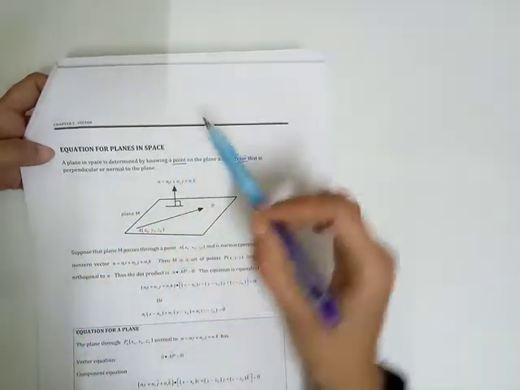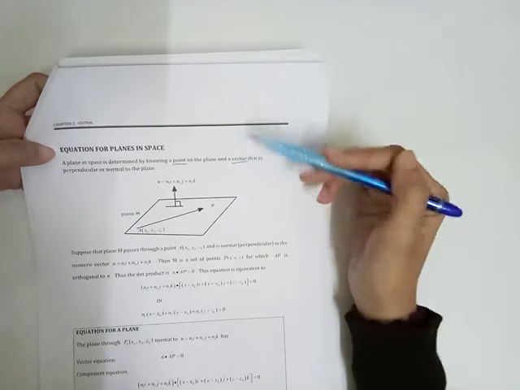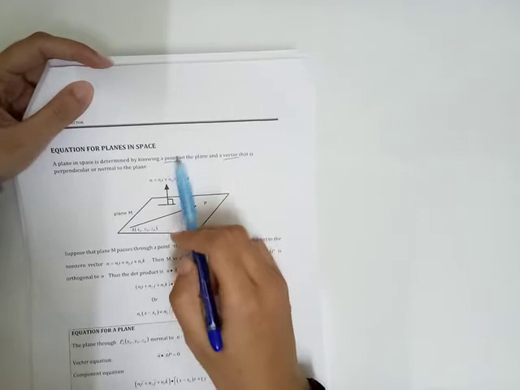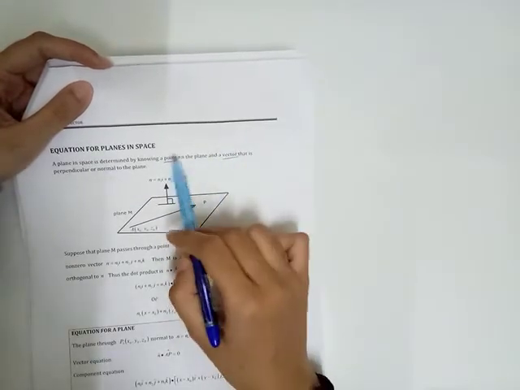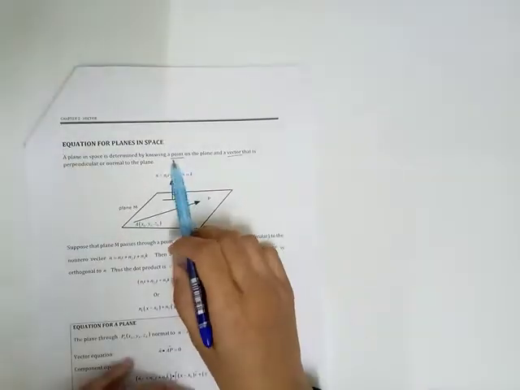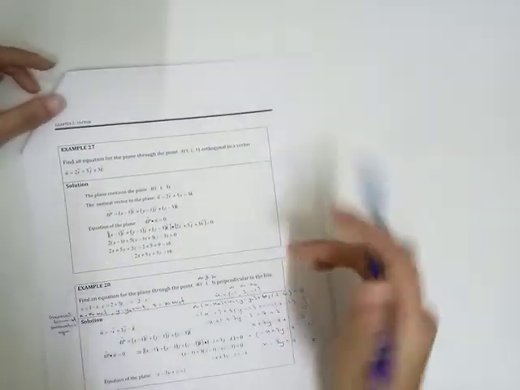So we need to find an equation for a plane, and we have to know two things, which is a point and a vector. To get an equation, we need to know a point and a vector. I'm going to explain based on example 27.